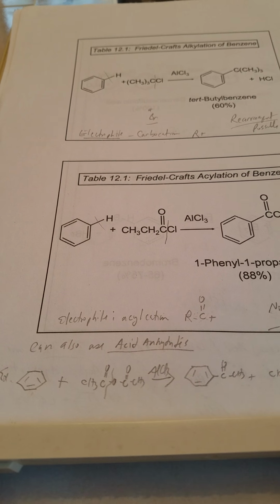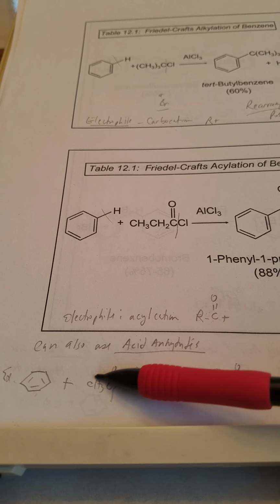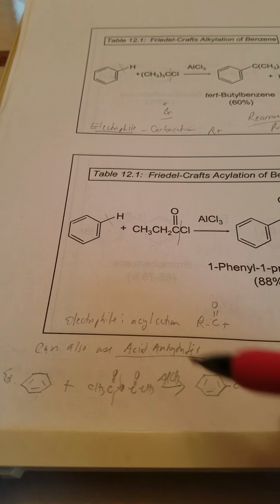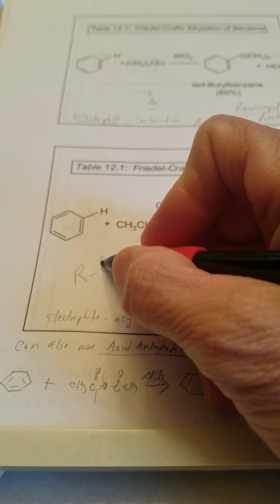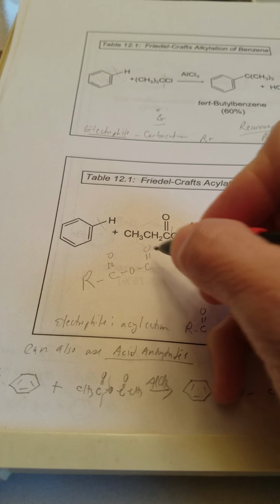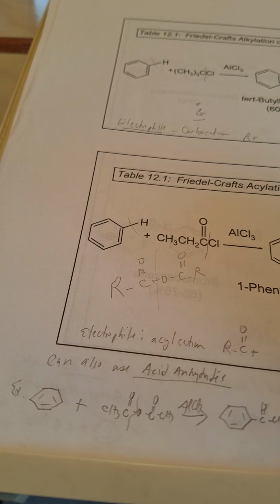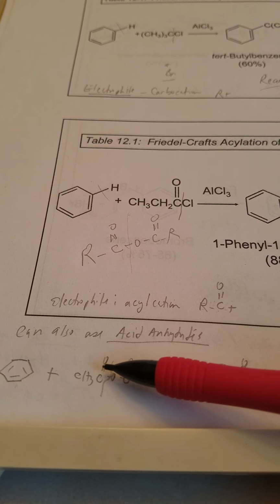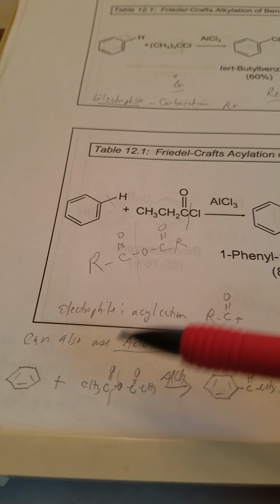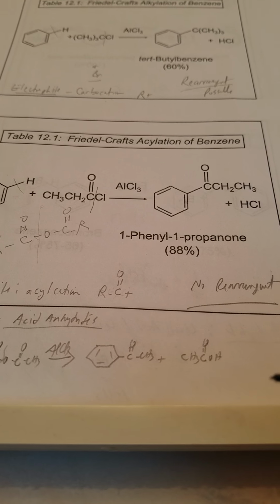You can also use acid anhydrides for this method as well. So here's an acid anhydride. Your general formula for an acid anhydride is going to be this. So you'll break the bond at the carbonyl carbon. So here's just an example. This is what's going to attach to the benzene ring by removing the hydrogen. The hydrogen that is removed is going to pick up the rest of this and form a carboxylic acid.